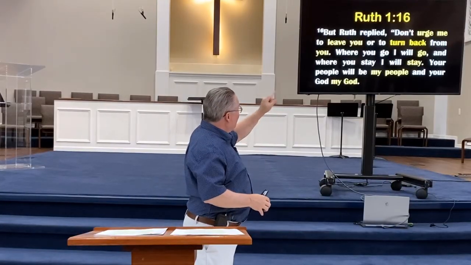Because that's how Ruth feels about it. Ruth is saying, if I leave you now, it's like I'm abandoning you. And I can't do that. I can't abandon you. No. And not only that, this word turn back or return is back again. Normally it's returning to a place. Now it's returning to a person. To turn back from you. I can't turn back from you. I've got to stay with you. I can't stay in Moab.